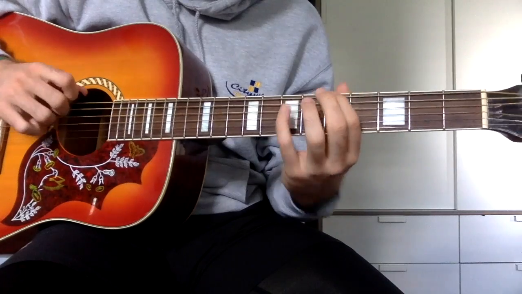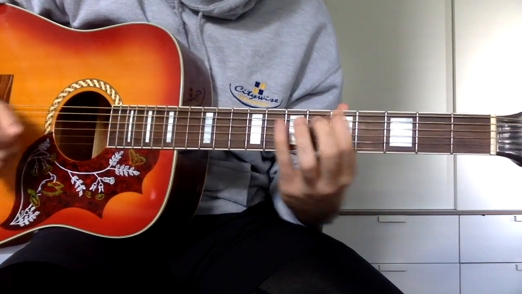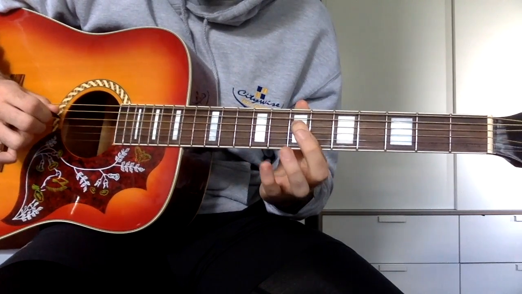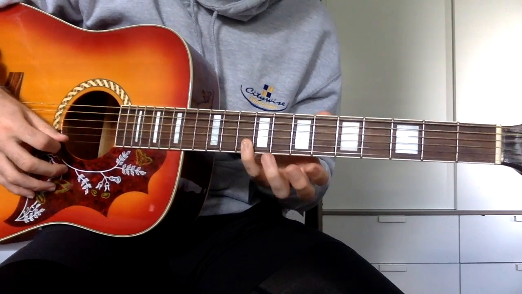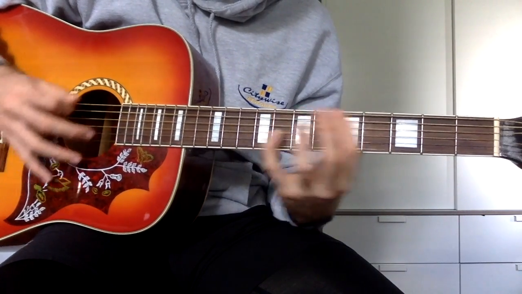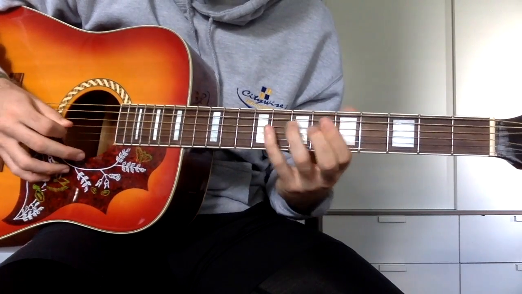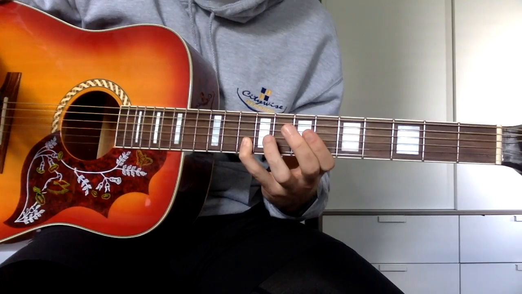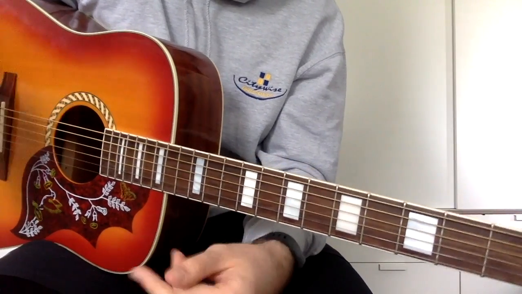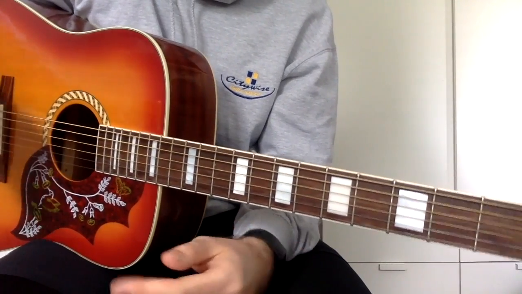So we have, for example, A here, and A on the 10th fret of the B string. And it's the exact same note. So the important thing to note then is that we're working in octaves. So every 8 notes you have the same note.